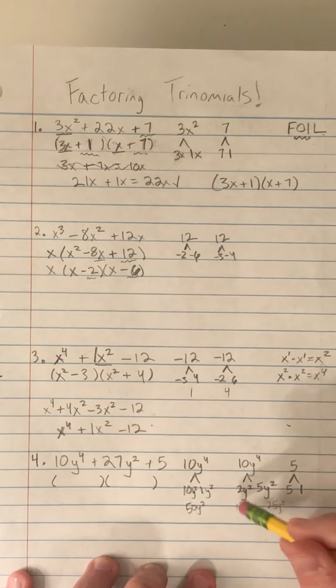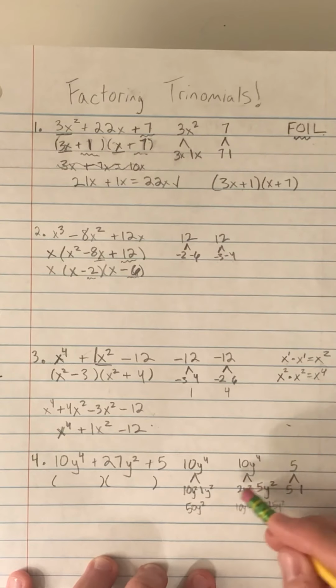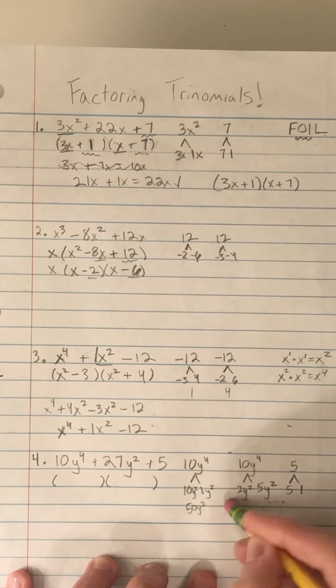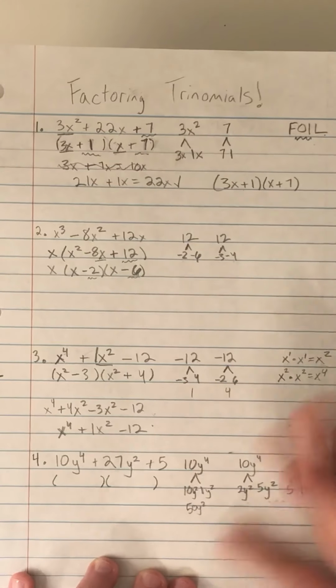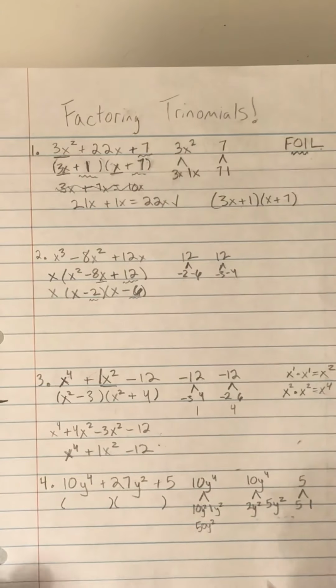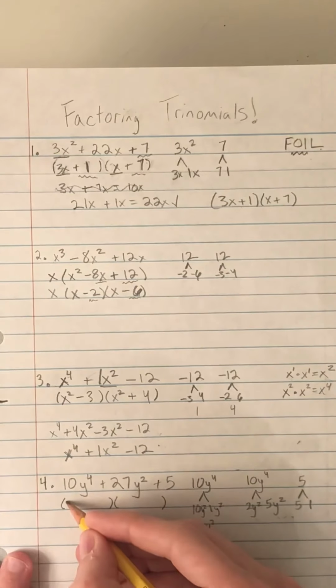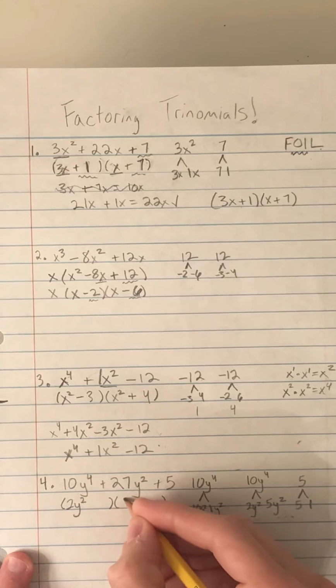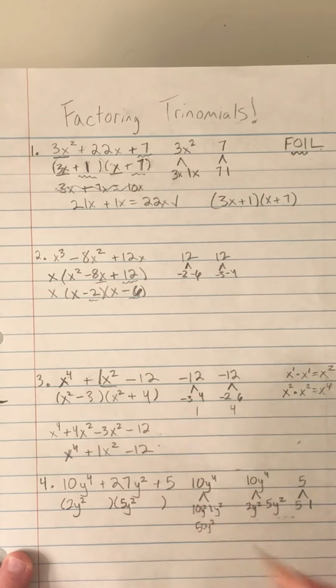So I'm going to try to play around with this second pair, okay? And knowing that 5 would be multiplied by one of these. So I'm going to play around with the second pair. If the second pair doesn't work out, I might go back to that first one. So let's place them like 2y squared and 5y squared.